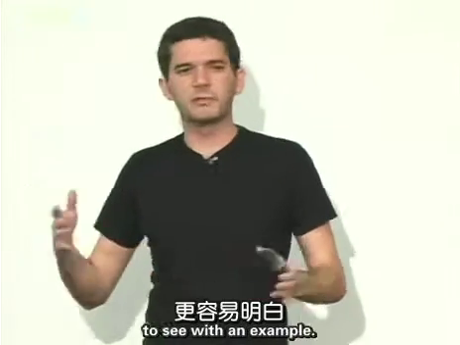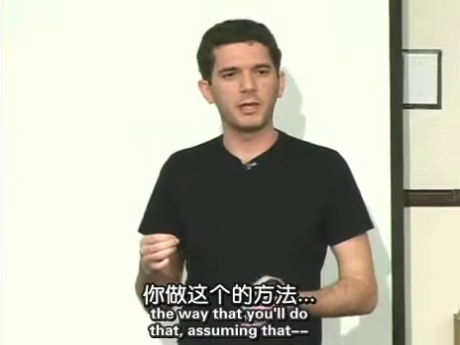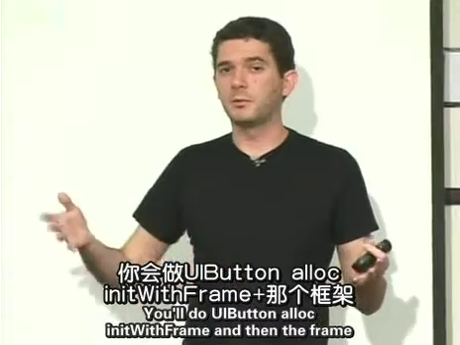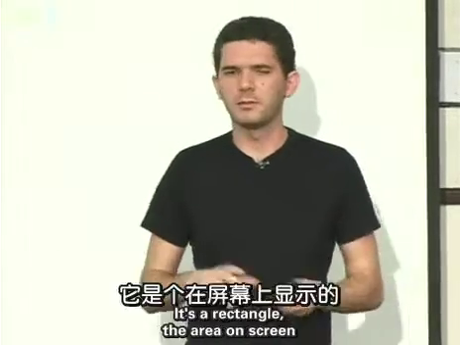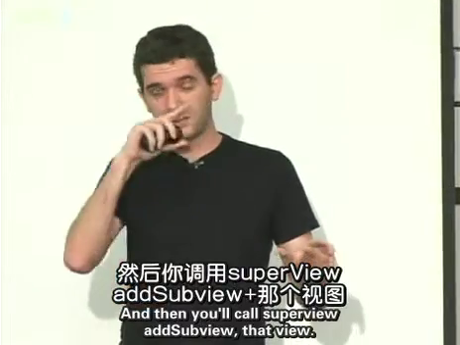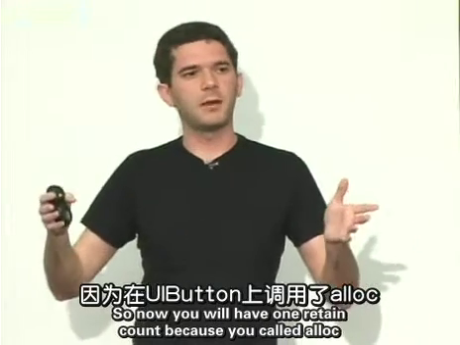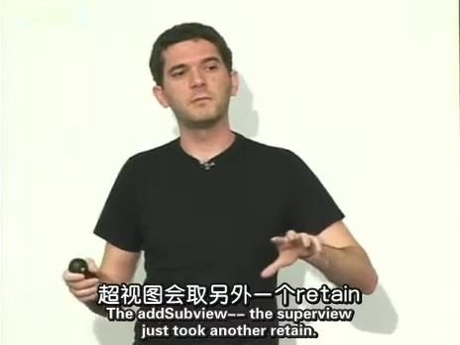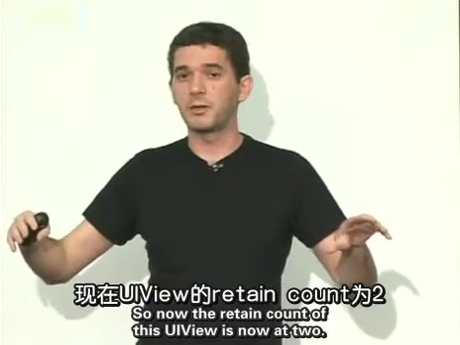Probably it would have been a little easier to see with an example. When you're creating a new view programmatically, let's assume we want to create a new UIButton. You'll do UIButton alloc, initWithFrame, and then the frame that you want. We'll talk about frame in a bit. It's a rectangle, the area on screen where it's going to show up. And then you'll call superview addSubview, that view. So now you will have one retain count because you called alloc on UIButton. The addSubview, the superview just took another retain. So now the retain count of this UIView is at 2.